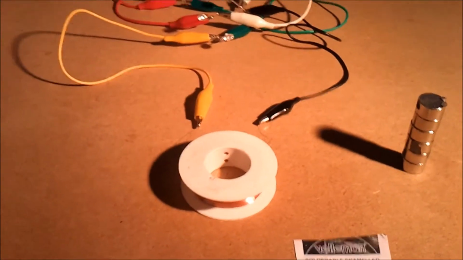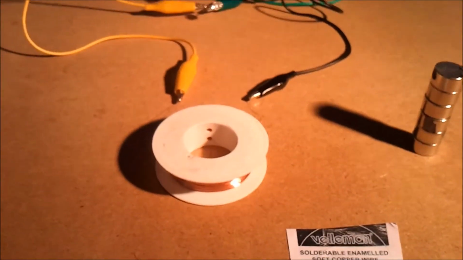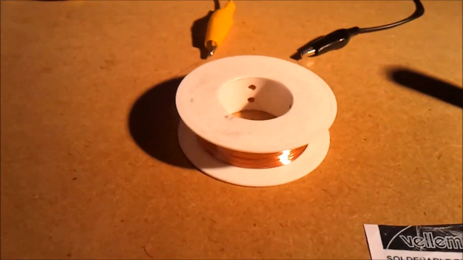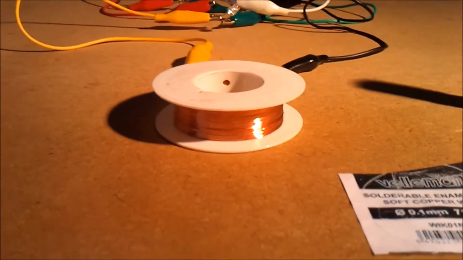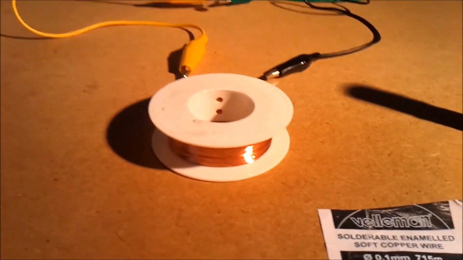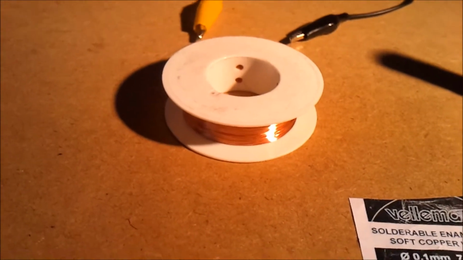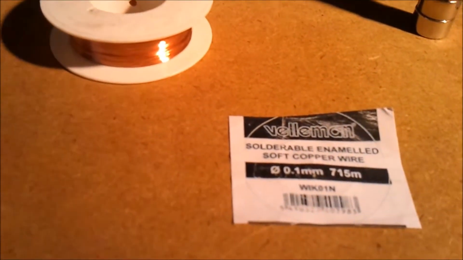Let me give you something to think about. If you had a short wire and you moved a magnet across it, you would always have limited potential, because the length of wire was so short. Okay, now what if we increase the length of the wire to many miles in length?